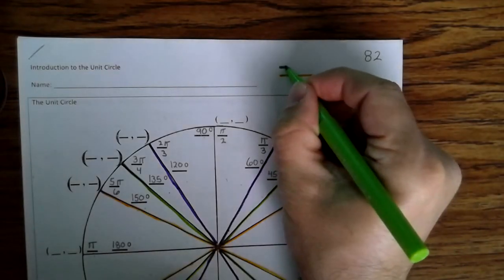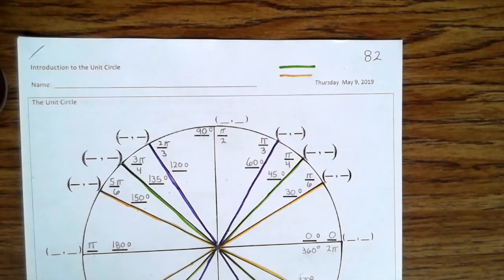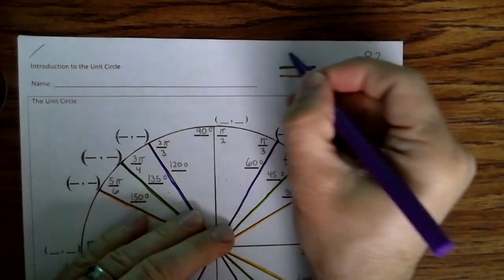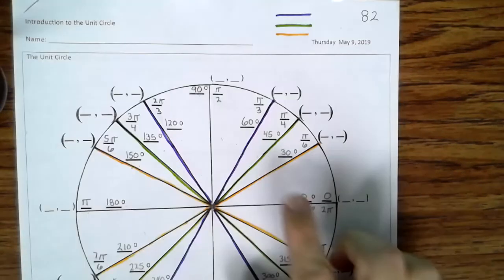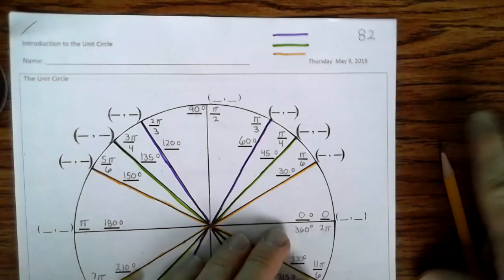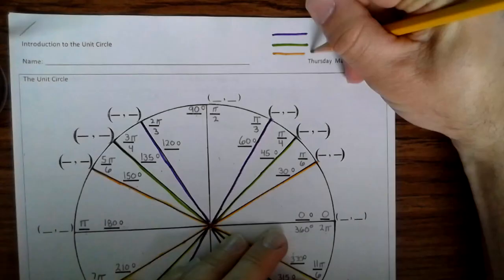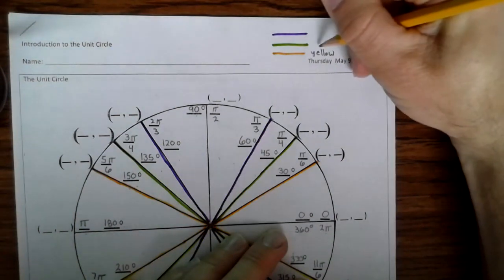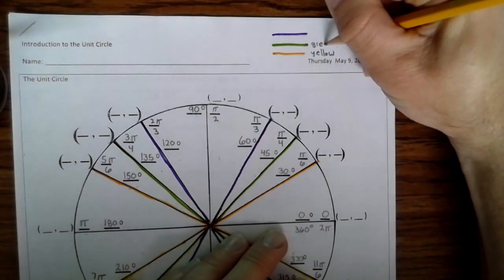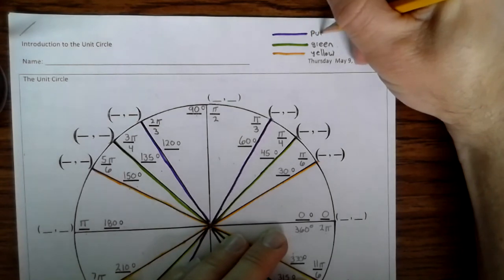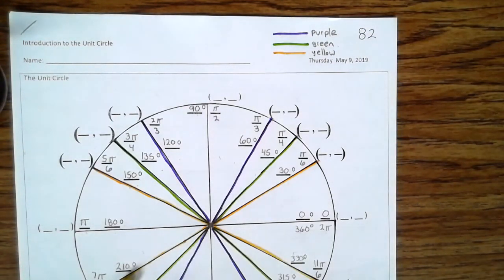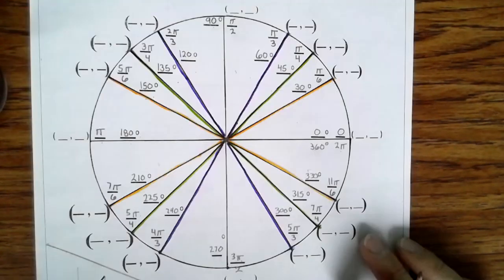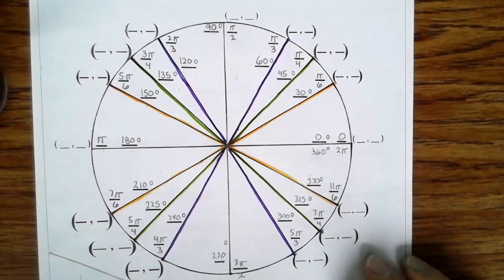That should be the order of your colors in the first box right here. So yellow, green, purple. Okay, so we have, let me go, that's about as far as I can go out. All right, so we have the degrees, the pies.